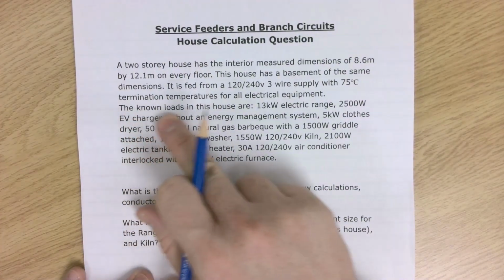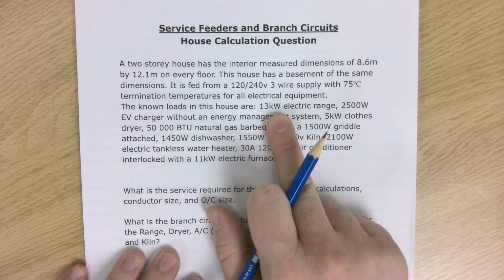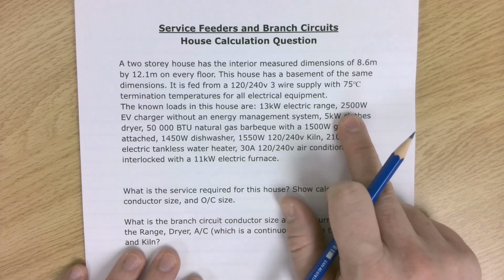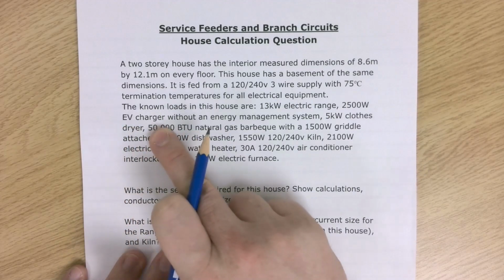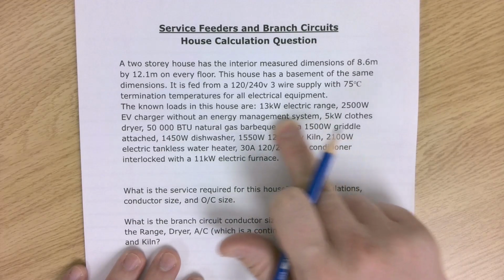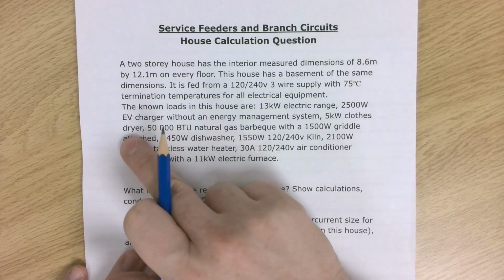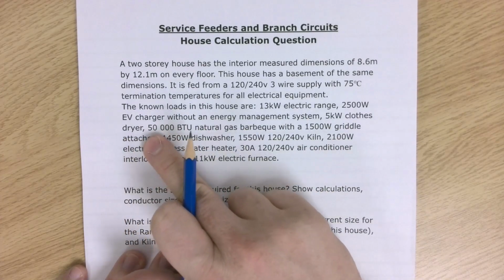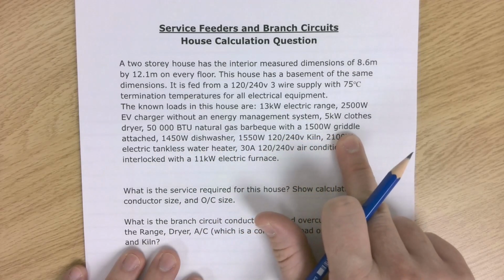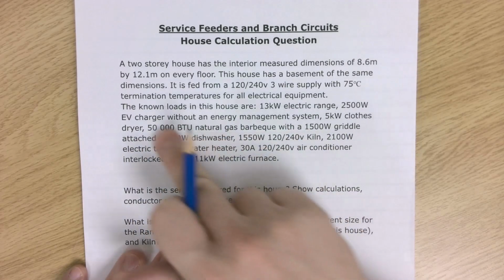And then in this house we have known loads, which are a 13 kilowatt range, or 13,000 watts, 2,500 watt EV charger without an energy management system. We'll talk about that in a little bit. A 5 kilowatt clothes dryer, 50,000 BTU natural gas barbecue with a 1,500 watt griddle attached. Sweet. Yeah, I want to live in this house now. That's wicked.